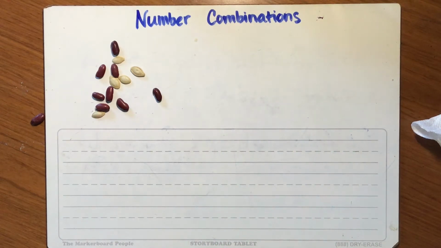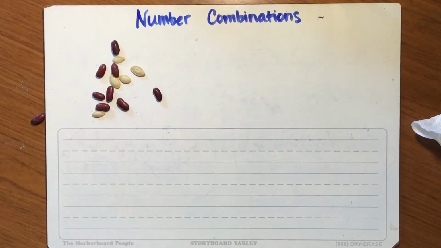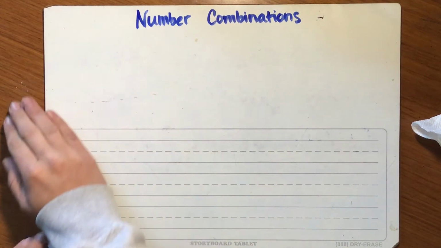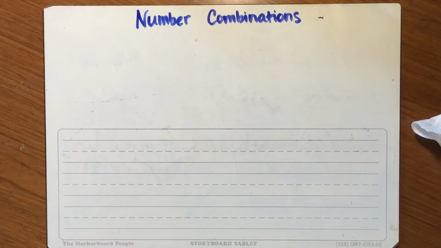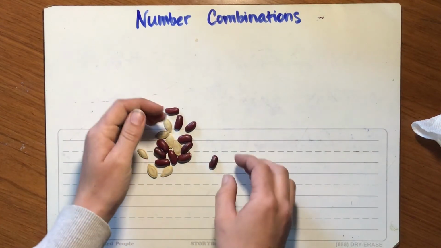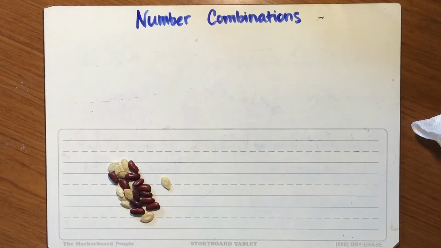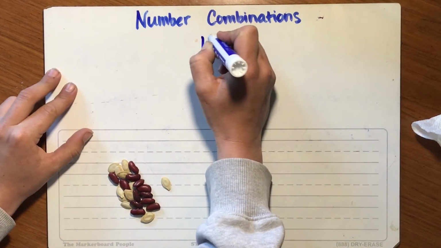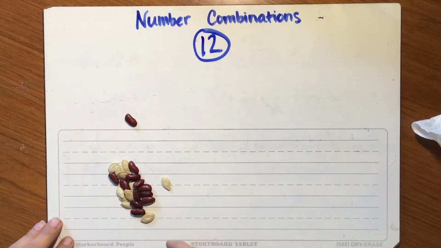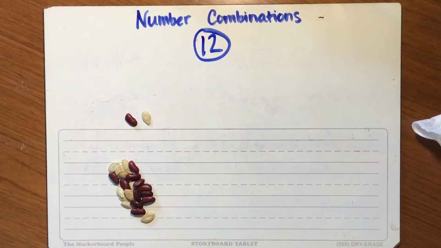I did use a lot of food, but you could use paper clips or pieces of paper or chips, whatever around your house that you can find. So, what we're going to be doing is finding all the number combinations to a certain number. For our first example, we're going to be using our seeds. So if I have a total of 12 seeds, some of them are brown, some of them are white.